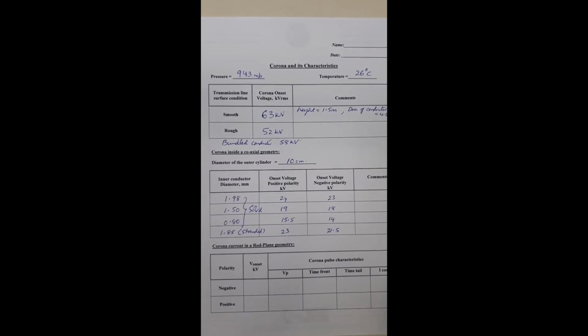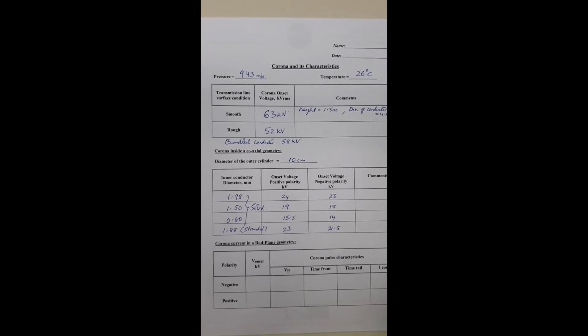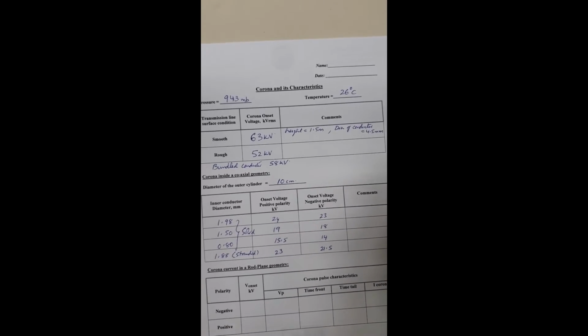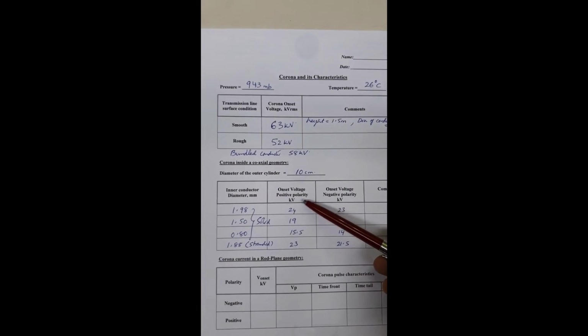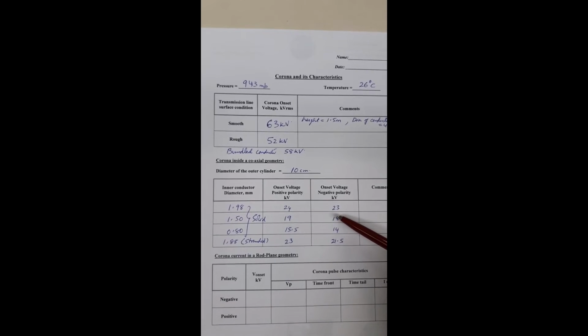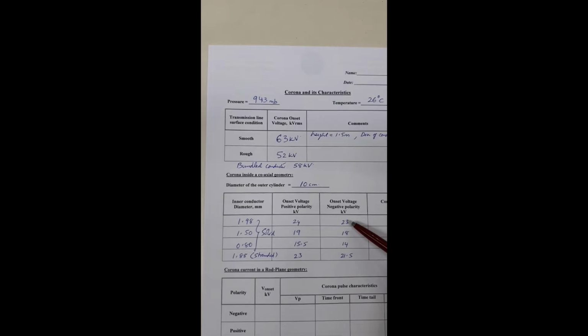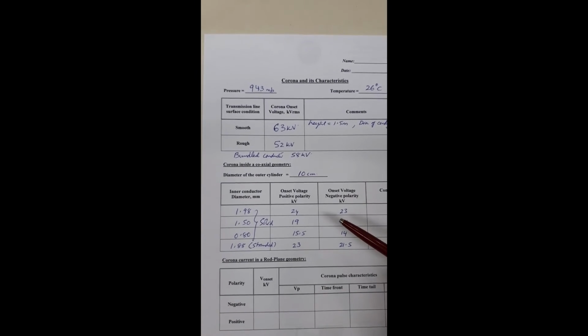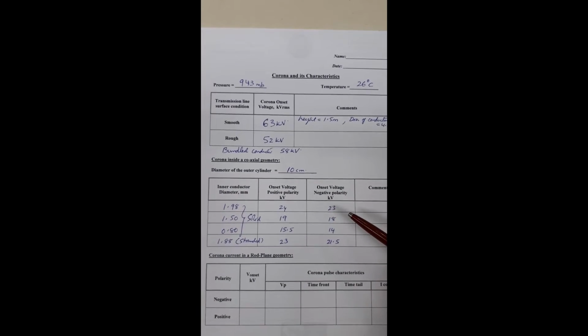Okay, this is the table with the various readings for positive as well as negative. As I told you, the procedure will be the same. This one here is for positive polarity. Positive is always higher than negative. As the doctor explained, its voltage and the repetition rate is in hertz, but this one is very clear in negative, and in the kilohertz range. So that's why it's easy to detect negative polarity using a radio.